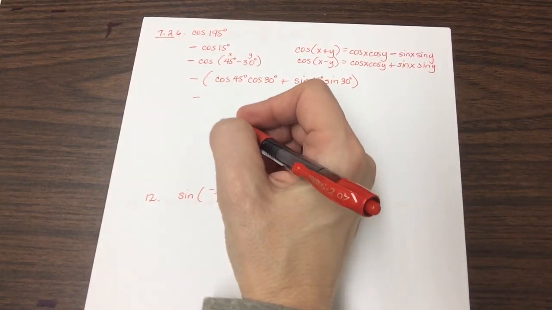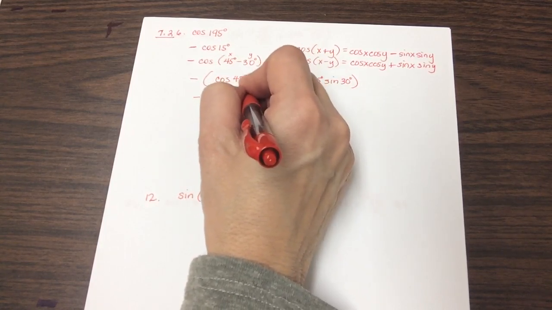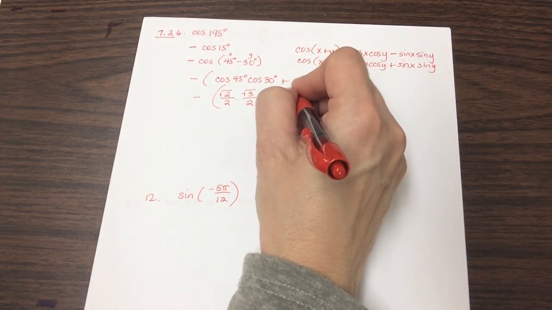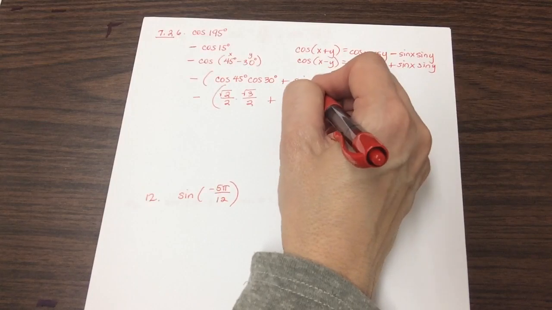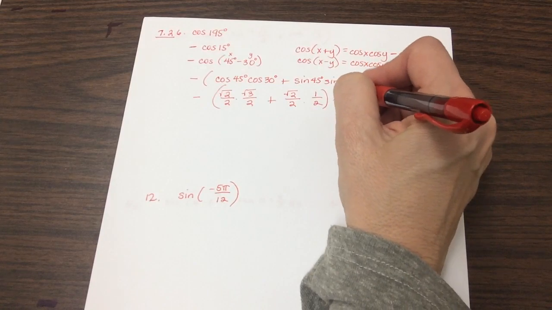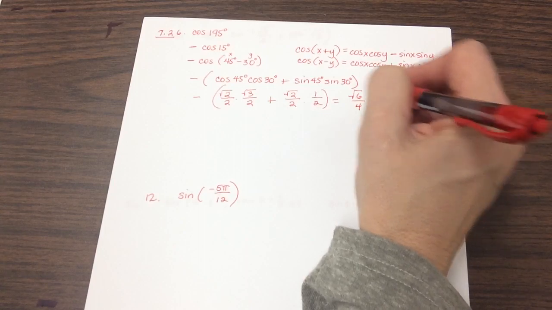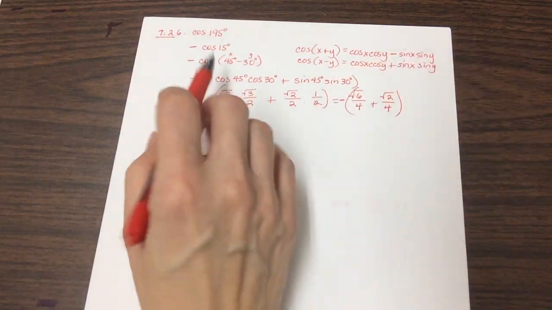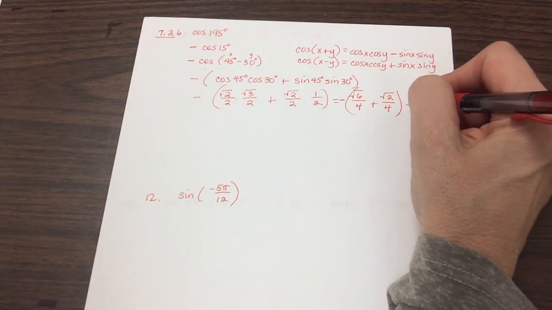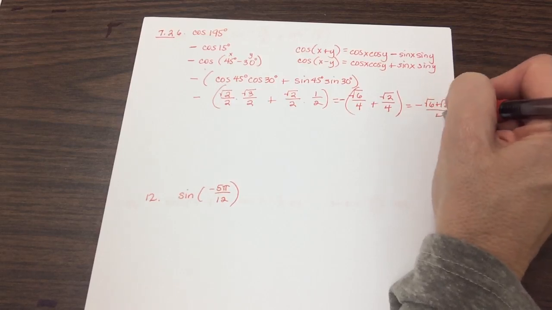I know the cosine of 45 degrees is the square root of 2 over 2. I know the cosine of 30 degrees is the square root of 3 over 2. I know that the sine of 45 degrees is the square root of 2 over 2, and I know the sine of 30 degrees is 1/2. Alright, so just cleaning this up and multiplying straight across, I get the square root of 6 over 4 plus the square root of 2 over 4, and all that is negative because, like I said, we're pulling this out of the third quadrant, and my cosine is negative in the third quadrant, so this is just going to be negative square root of 6 plus the square root of 2 over 4.